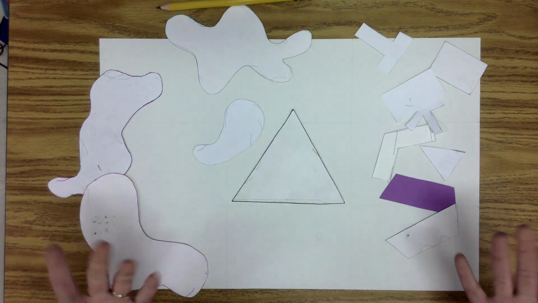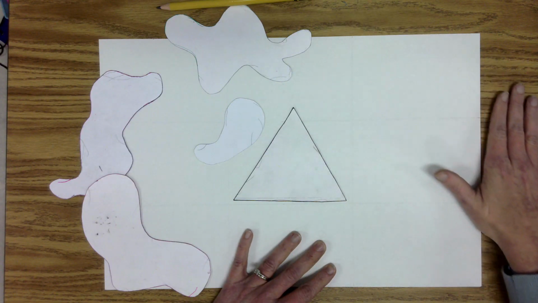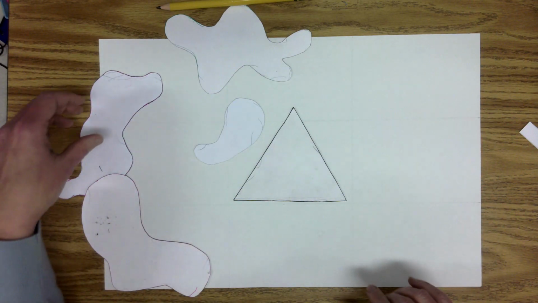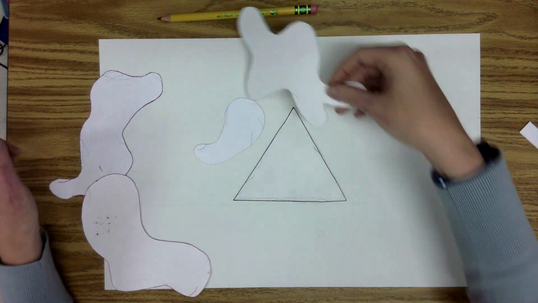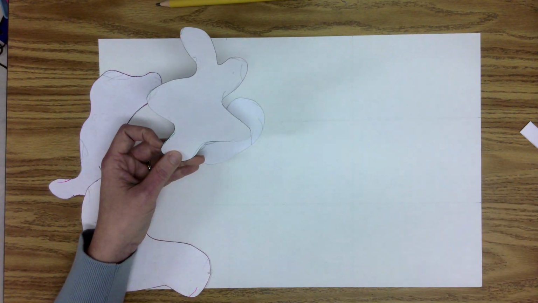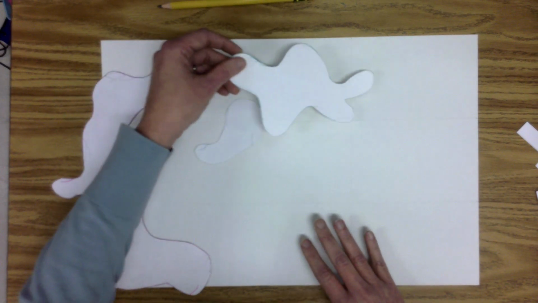So choose one geometric, one organic, and decide which one you want bigger. So I think I am going to go with this shape here. I don't know, it's kind of unique, kind of speaking to me. So I think I'm going to use this one.